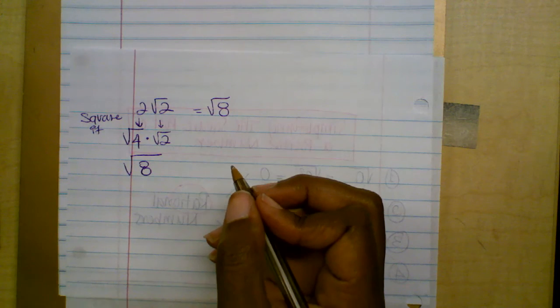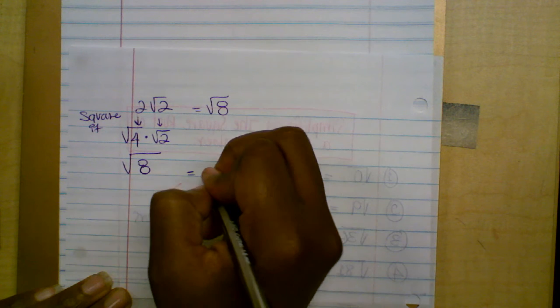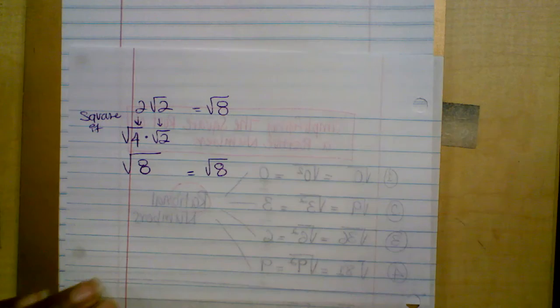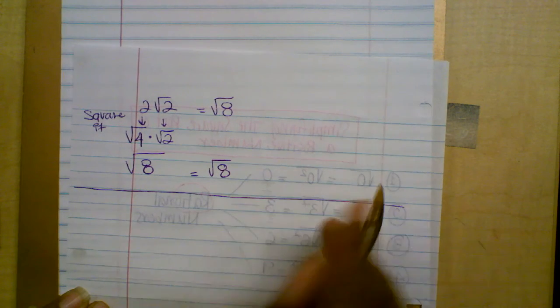Okay, how do I get this? So I do 4 times 2 is 8, and square root of 8 is equal to square root of 8. So I just wanted to show you backward, going in another direction. Okay, so now let's do another one.